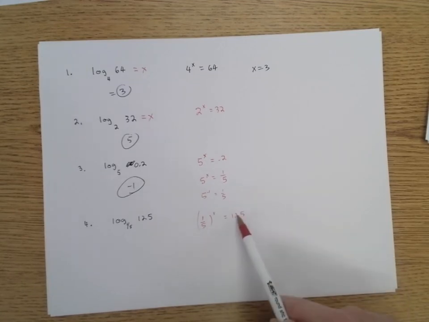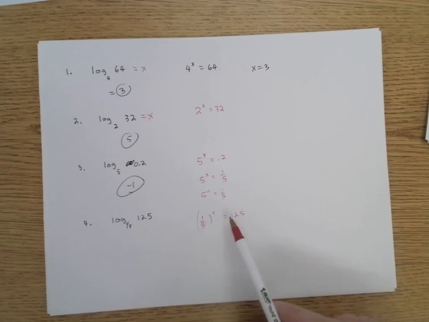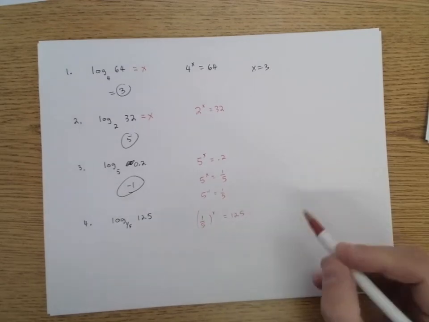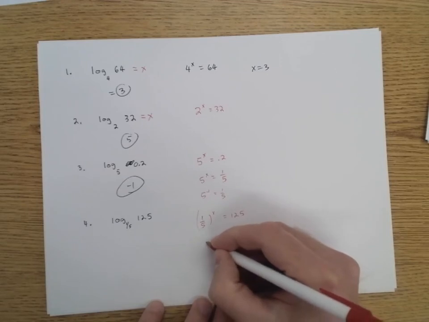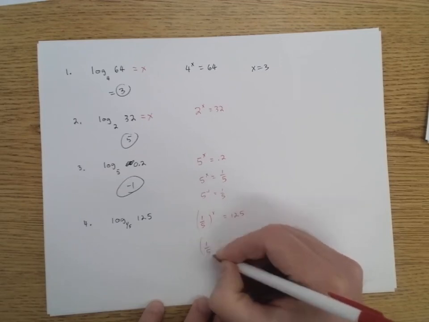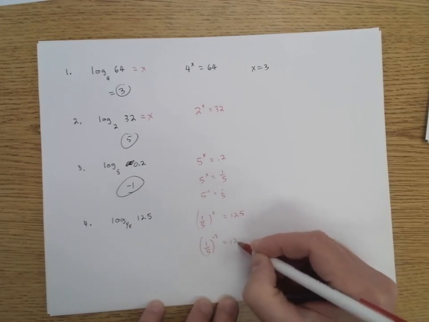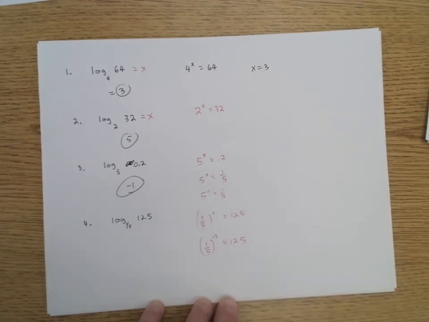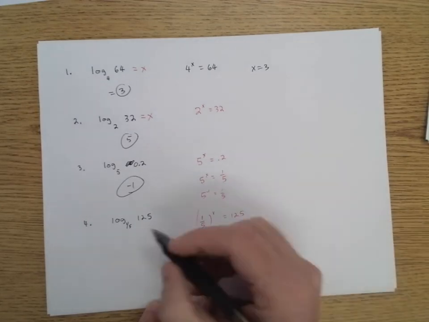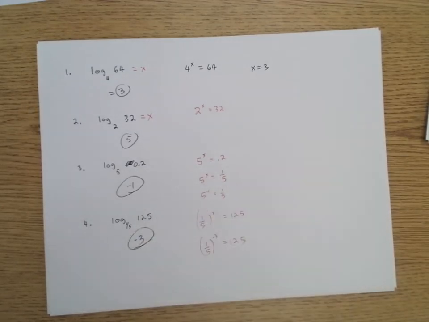Now, 5 to what power equals 125? Well, 5 squared is 25, 5 cubed is 125. So the exponent has to be negative, and it has to be to the power of 3. So it's -3. Gives us 125. So our answer here is -3.